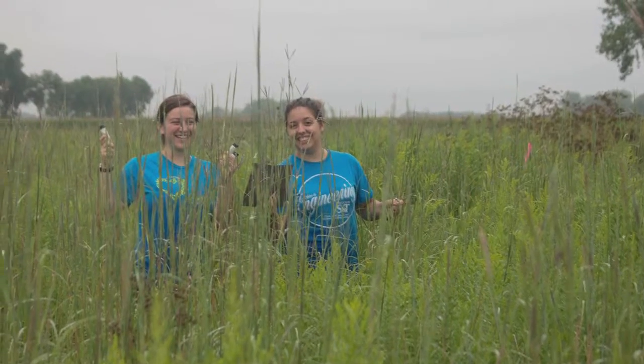We're basically going out to this field, and we are collecting bug samples and trying to determine richness and diversity of plant species and insect species on the prairie. The project was funded from a grant, and so I feel like that's an exciting thing as well about this.